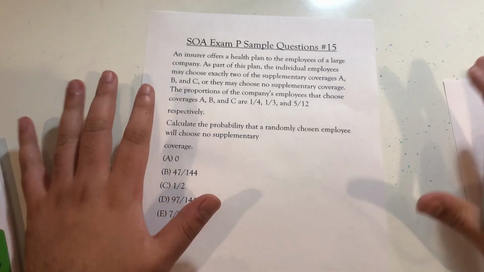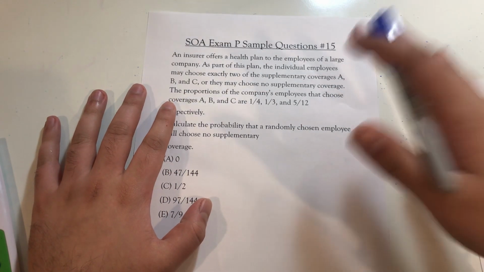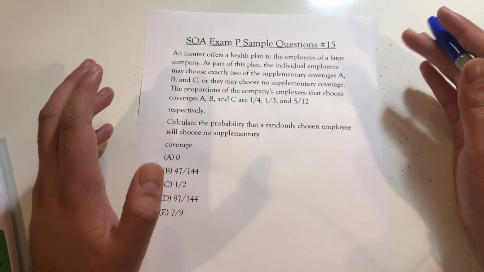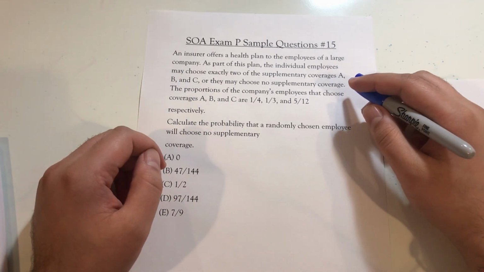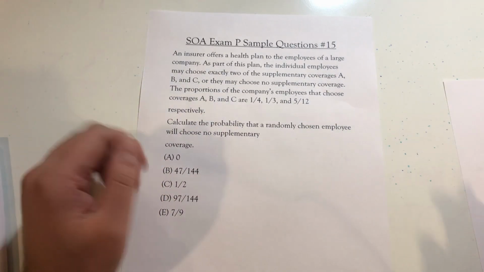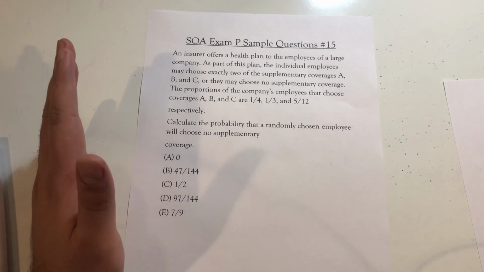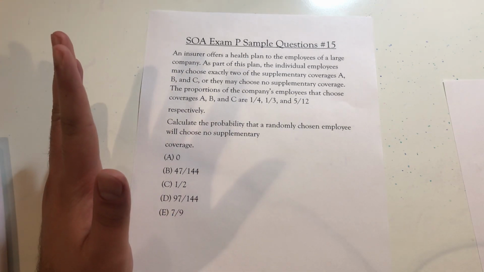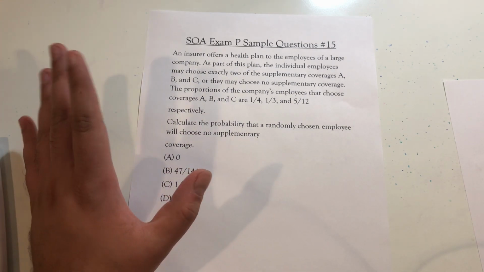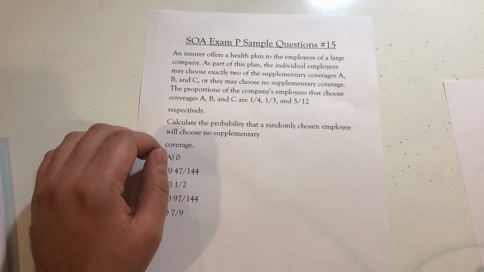So in this video, I'm going to go over sample question 15 from the Society of Actuaries ExamP list of sample questions. If you haven't tried it yourself, I suggest doing it. It's not a difficult problem at all. Very simple general probability type thing.